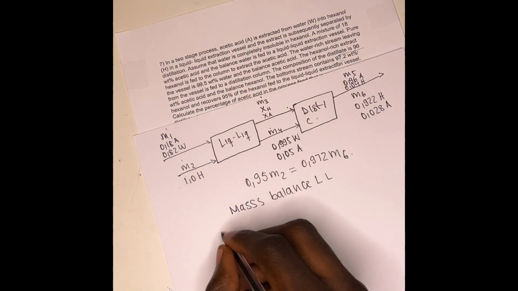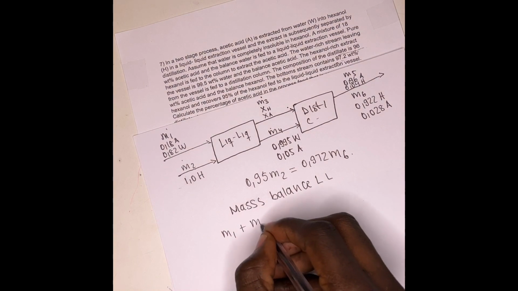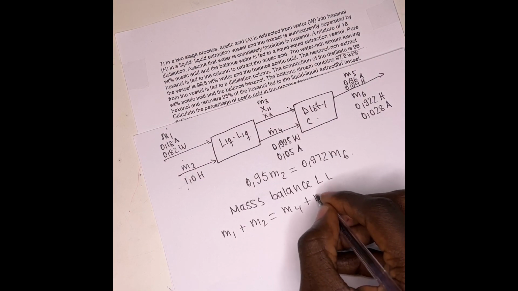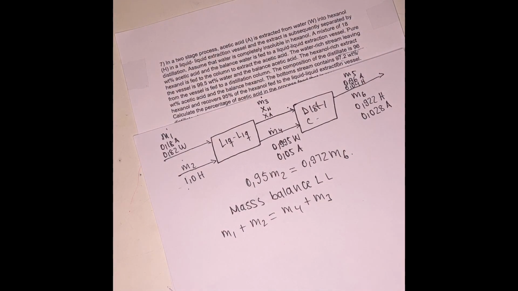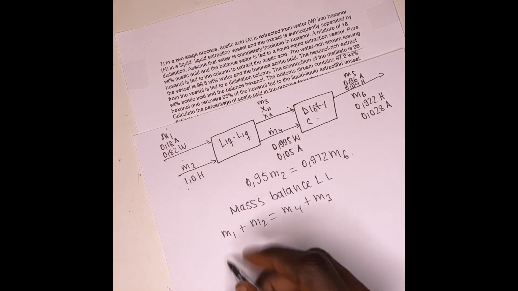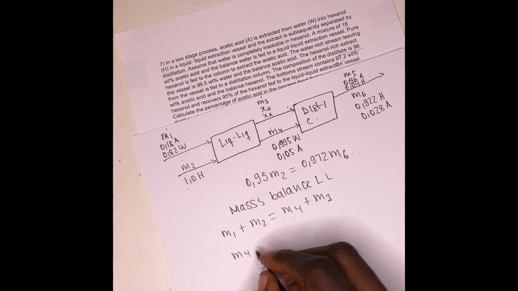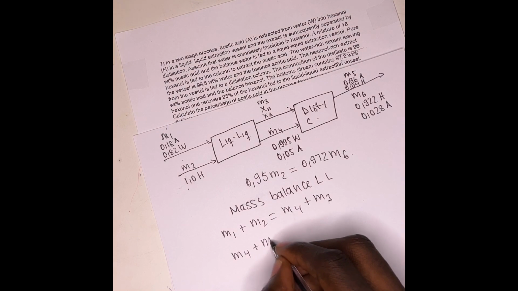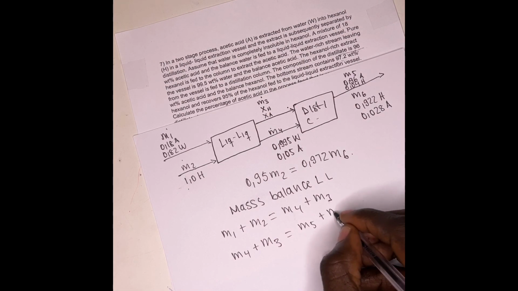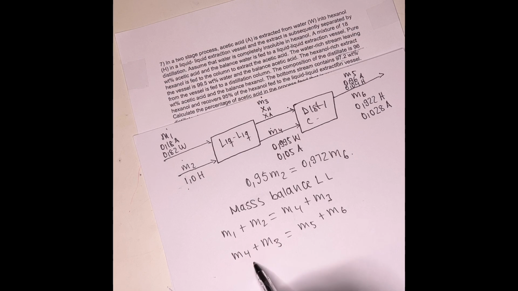You're going to have M1 plus M2, this one, equal to M4 plus M3. We have that. But now, guys, check this. If you want to do the mass balance of distillation, now it's going to be M4 plus M3 equal now to M5 plus M6. Can you add these two equations? Let's add these equations.